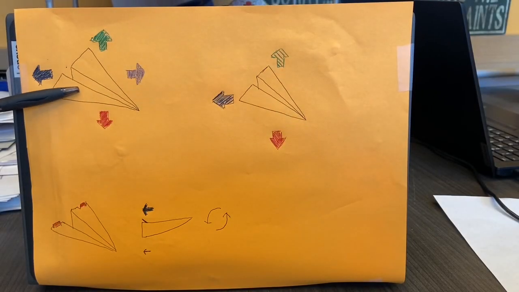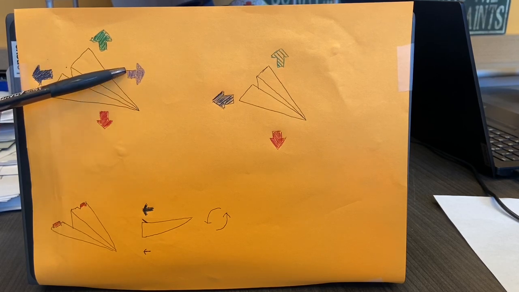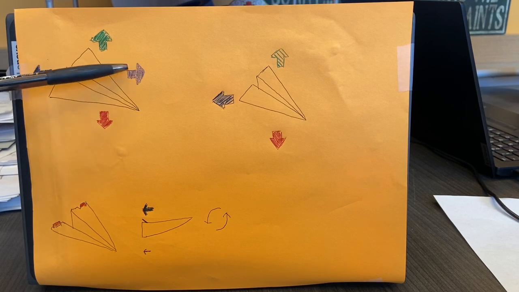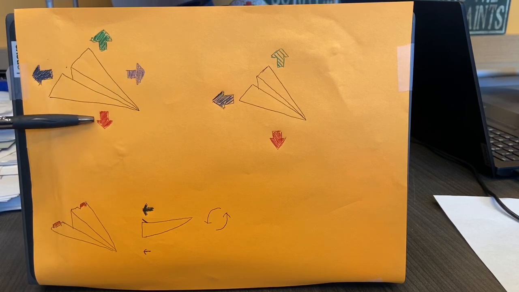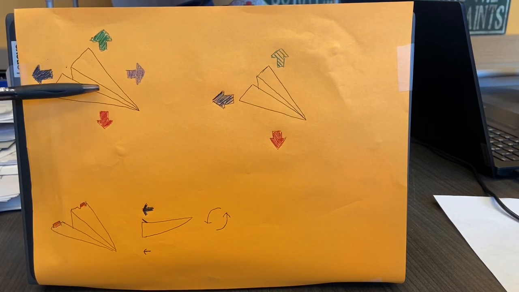This right here is a diagram of the forces acting on the plane at the instant of you throwing it. This represents the thrust, which is you throwing the plane. This is gravity, which is always there on everything. This is the lift created by the wings that keeps the plane up and causes it not to just fall. And this is drag created by the air pushing against the plane.